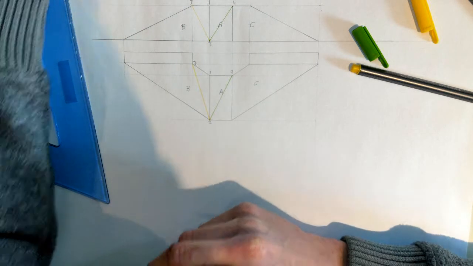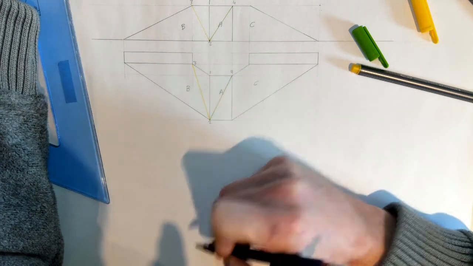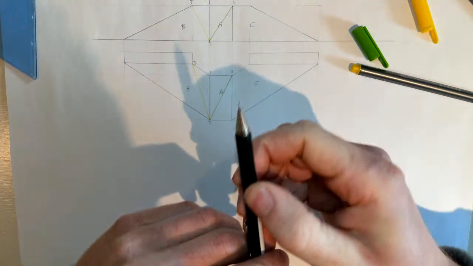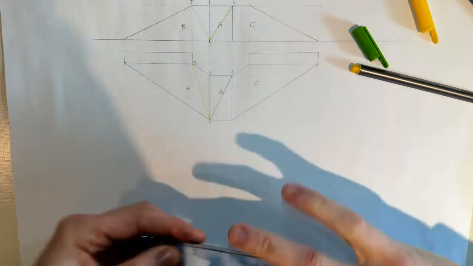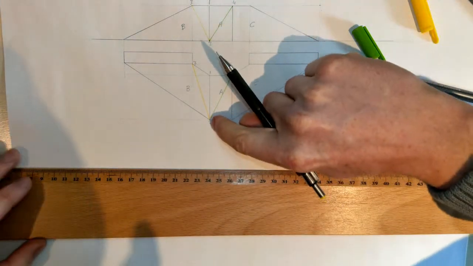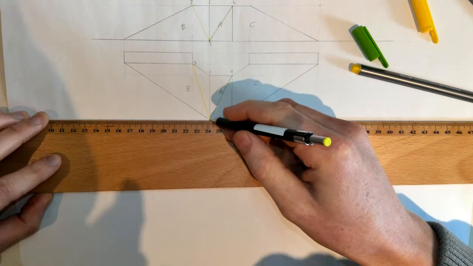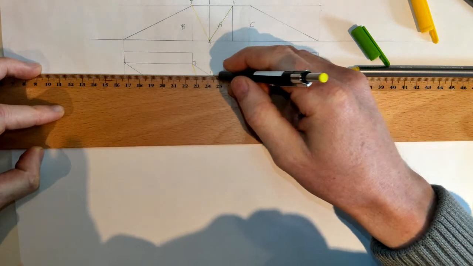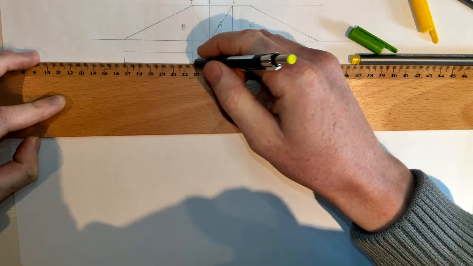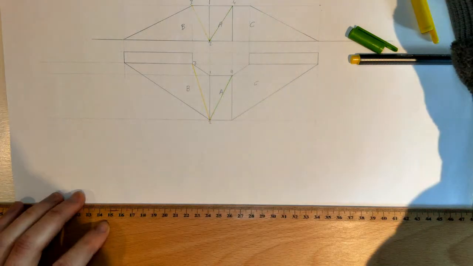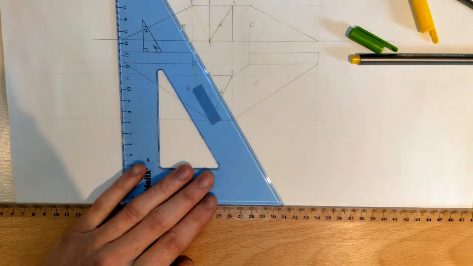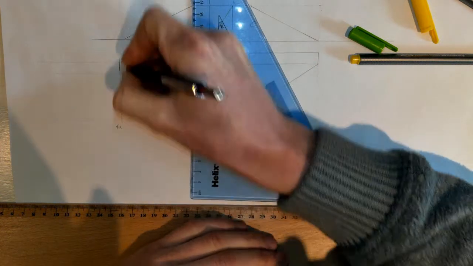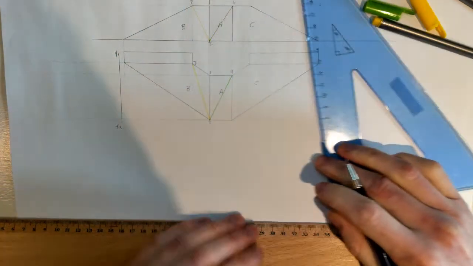Next step then, as always, our line 1, 2 is the line of intersection. We need to find the true length of that line, so we look perpendicular to it. Now as that is vertical there, all I need to do is to project perpendiculars, bring my horizontal lines across there. There's my x1, y1.